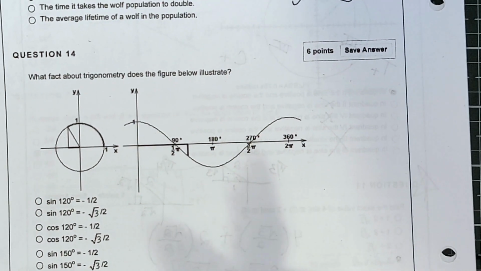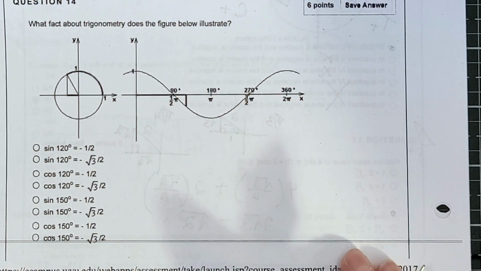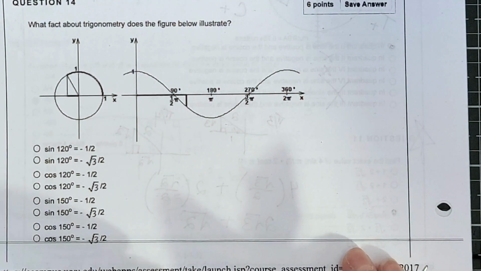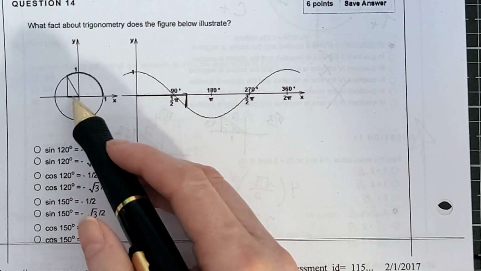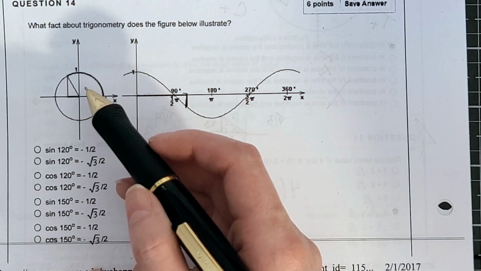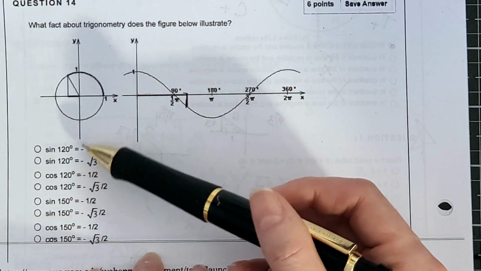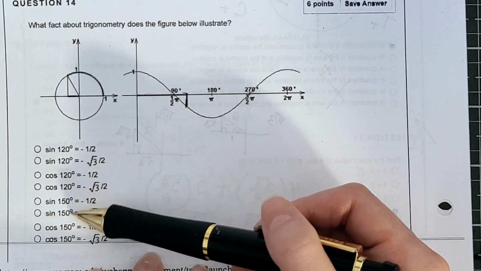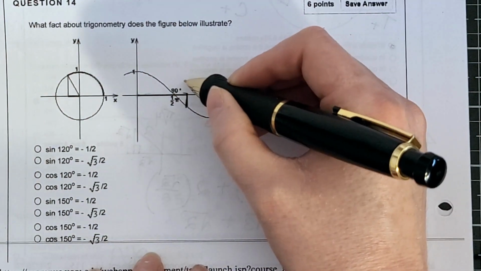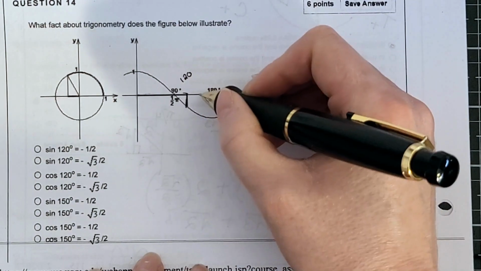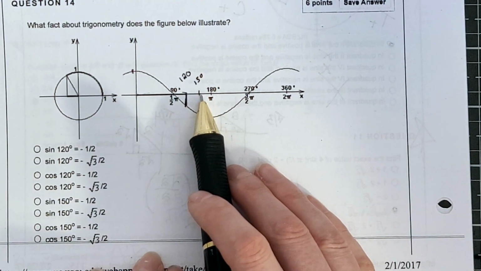Okay, 14. What fact about trigonometry does the figure below illustrate? Okay, so you want to look right here, and this will help guide you where you're going to be at. So you need to try to figure out how many degrees you're at on this triangle right here. Okay, so if I look, I'm looking at 120 versus 150 degrees. Okay, so, here's 90. I mean, just kind of looking at it, it looks like that would be 120, and 150 would probably have to be closer to here. So it does look like this is going to be closer to 120.